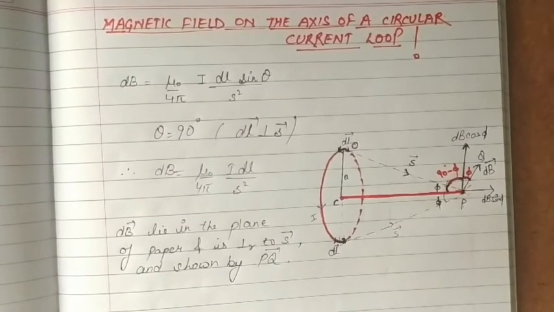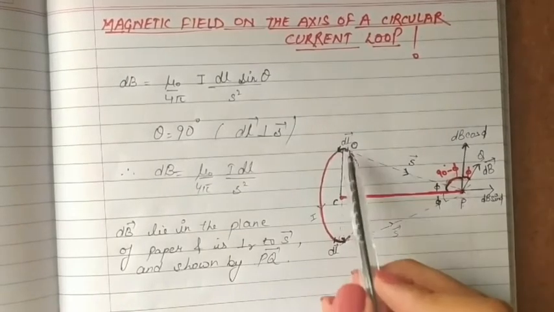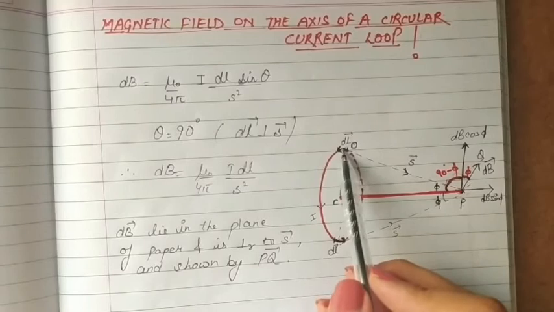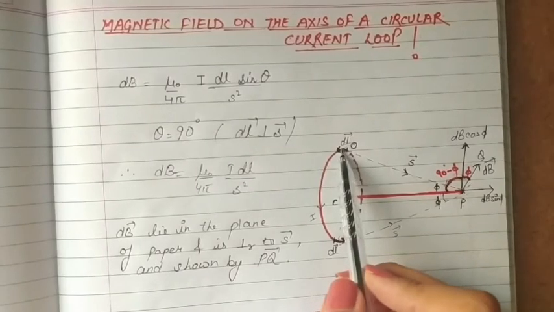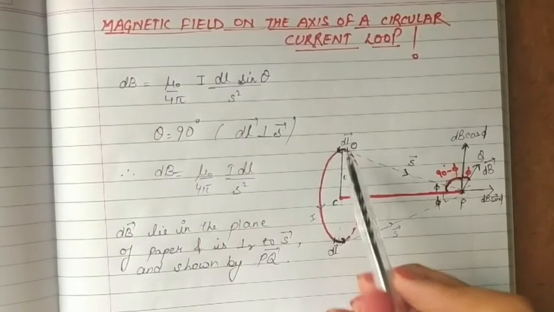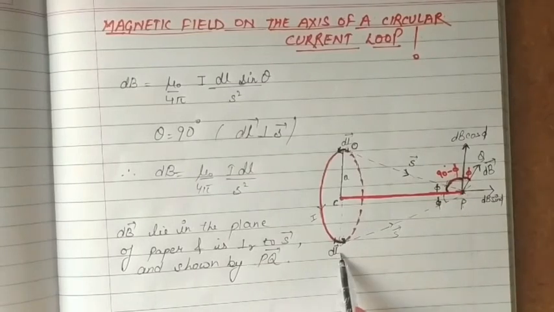Now we consider another current element that is diametrically opposite to the first one. So we have considered the first current element at point O. Now we are considering the other current element which is diametrically opposite to this one.